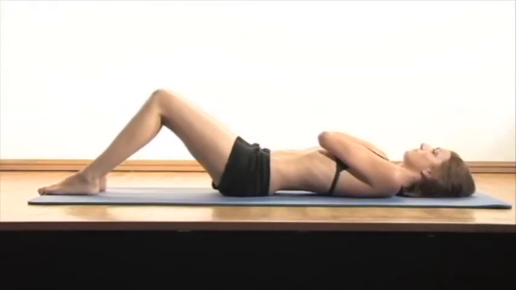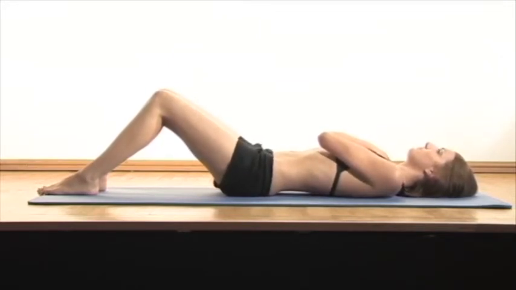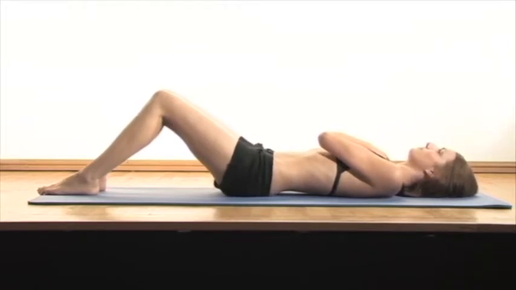Now, arch the small of your back and then flatten it against the floor beneath you. It's important that this movement is smooth and flowing. Become aware of the sensations involved as you arch and flatten the small of your back.